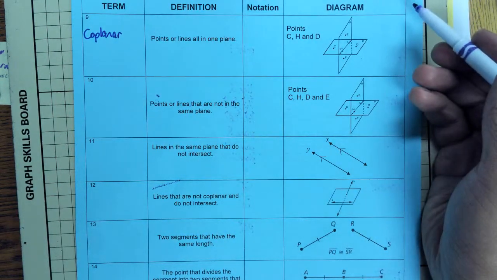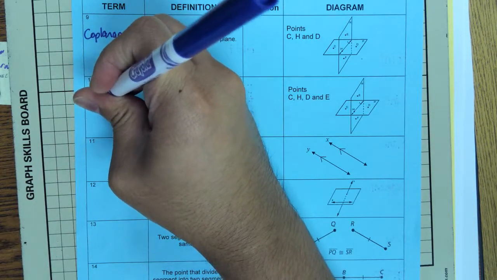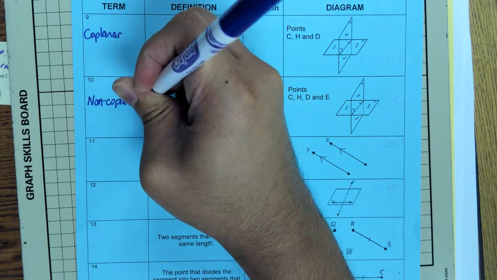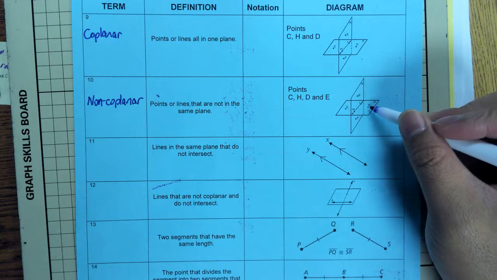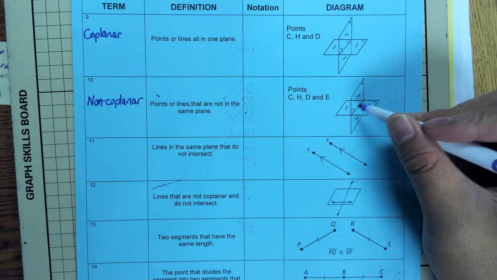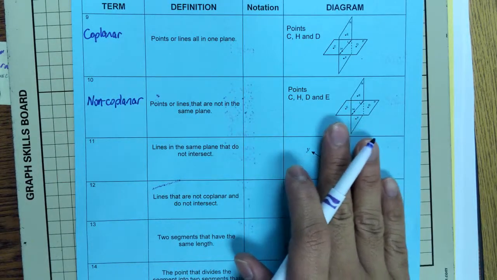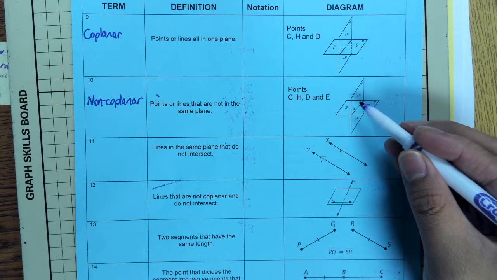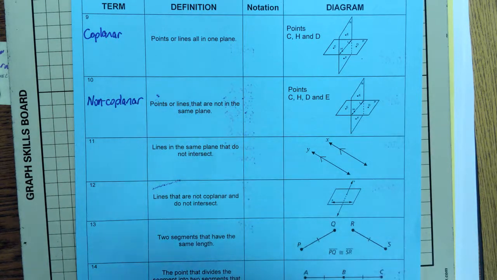If we have coplanar, then we also have non-coplanar. Looking over here, we have C, H, D, and E. Notice C, H, and D, they're all on the horizontal plane. However, E is on the vertical plane, so it's separate from the other three. That's what makes it non-coplanar.